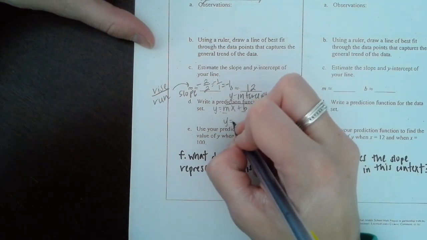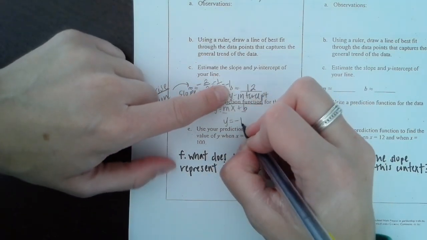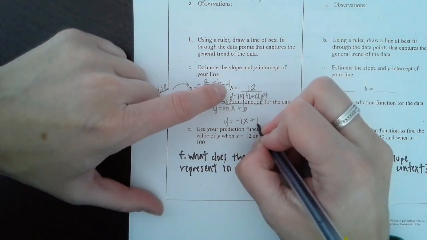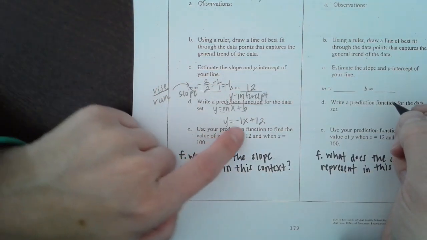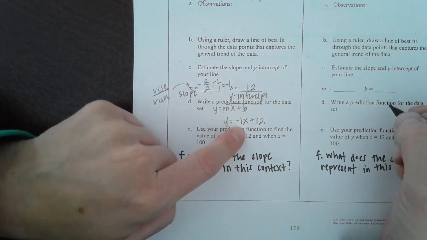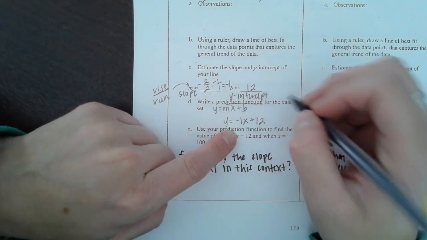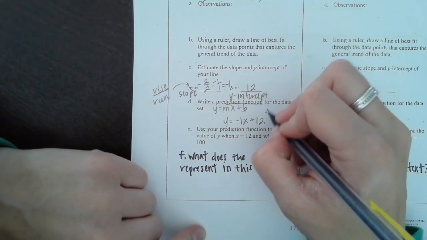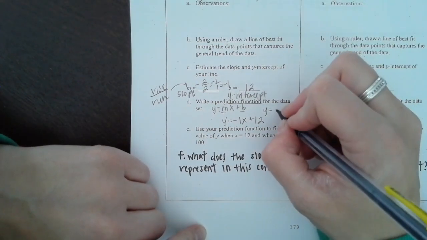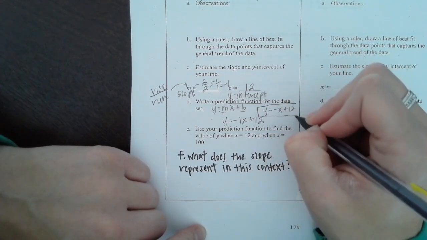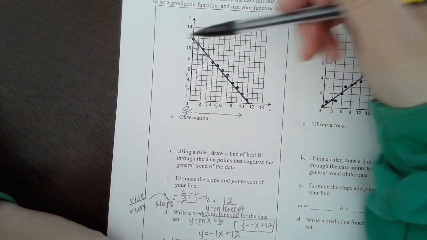So y equals, the slope that we got was -1. We always put an x next to our slope, and then we add our y-intercept, which is 12. Now the 1 doesn't have to be there, so we could rewrite this prediction formula as y equals -x plus 12. So this is the prediction function for this line of best fit for the graph.